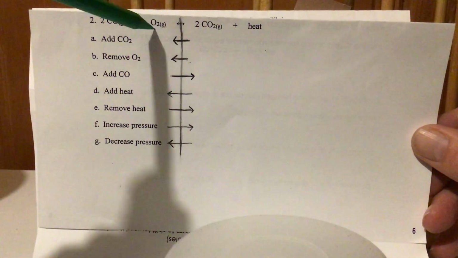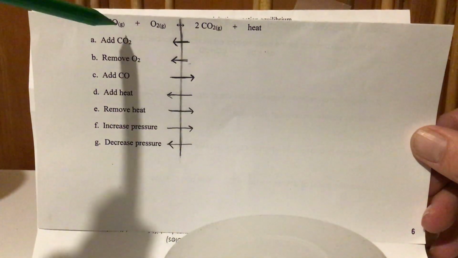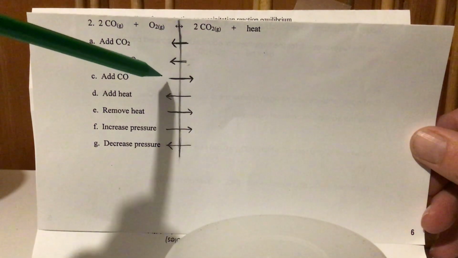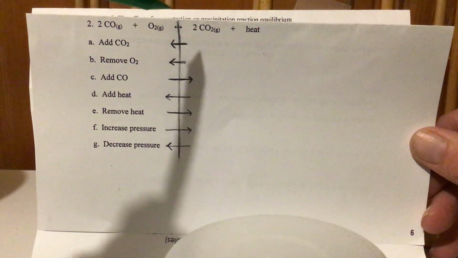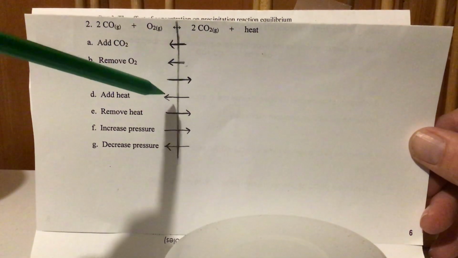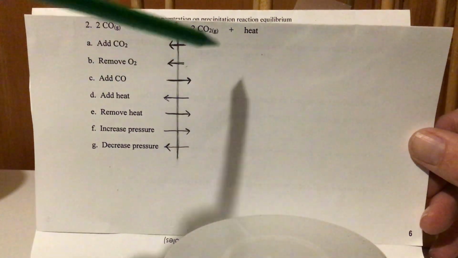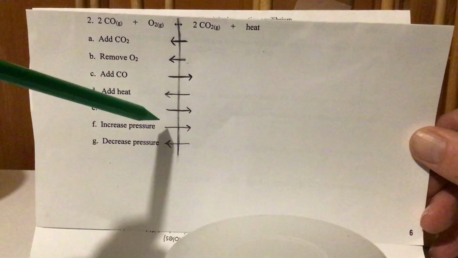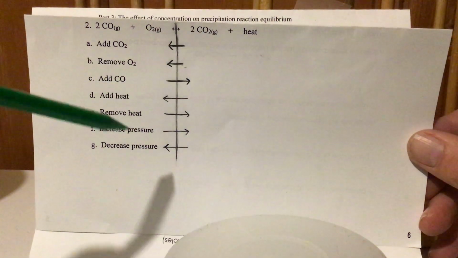If I remove O2, it's going to shift toward what I remove, so that shifts left. If I add CO, which is on the left, it's going to shift right because I'm adding something to the left, so I'm going to shift to get rid of some of it. If I add heat, heat in this case is on the right, so it's going to shift left. If I remove heat, I'm taking heat away, so it's going to shift toward the right here.